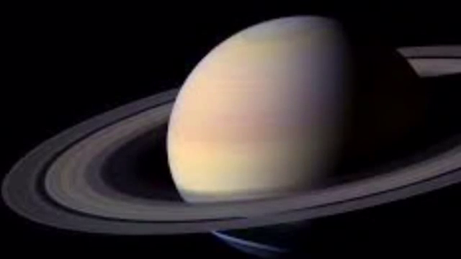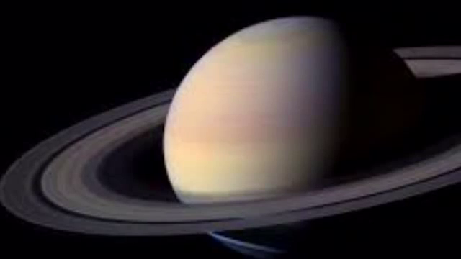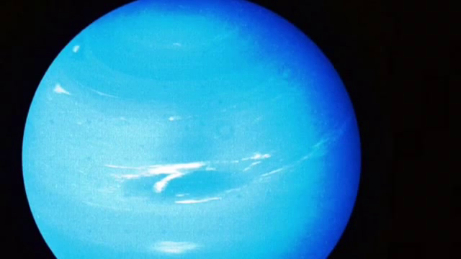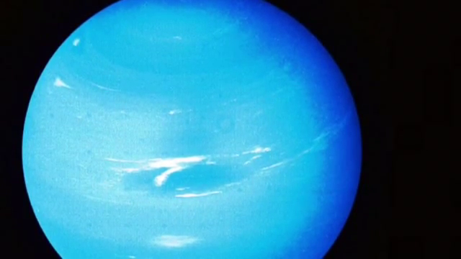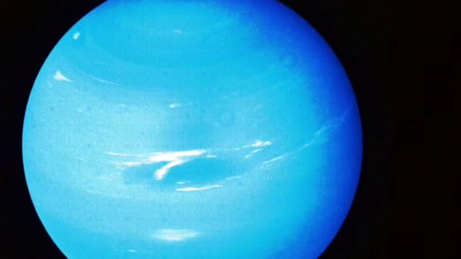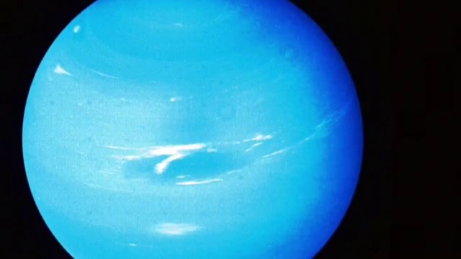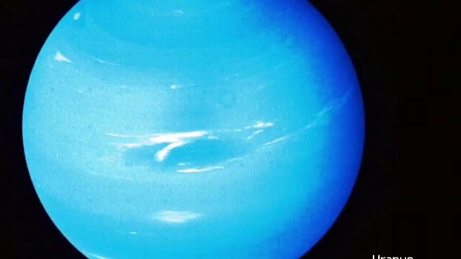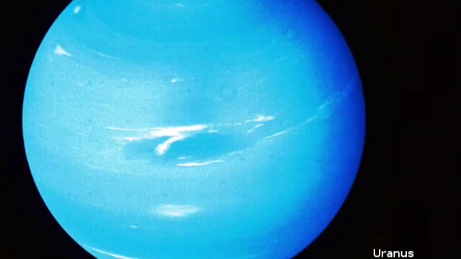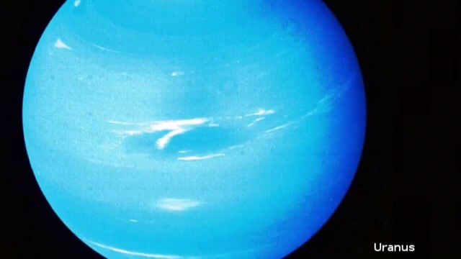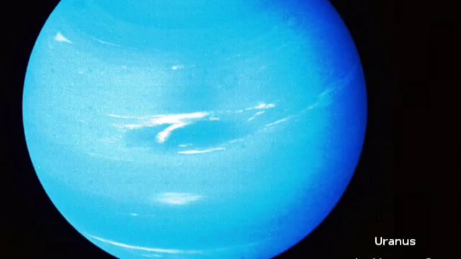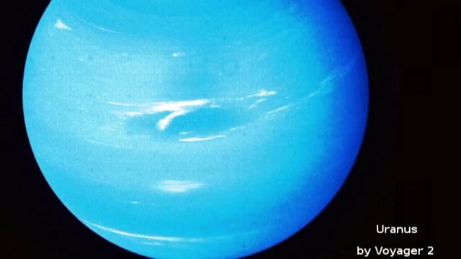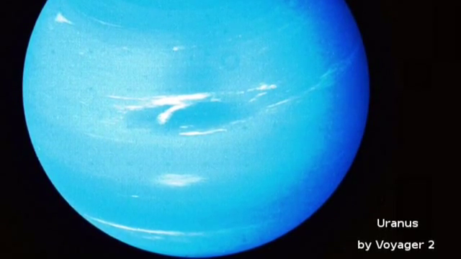Now moving on to Uranus, Neptune and Pluto. Moving on to Uranus, the diameter is 32,000 miles, or 51,000 kilometres. The distance from the Sun is 1,783 million miles, or 2,870 million kilometres. The day rotation, 17 hours and 14 minutes. Year time to orbit the Sun, 84 years. Temperature, minus 353 degrees Fahrenheit or minus 214 degrees Celsius. It has 27 moons.